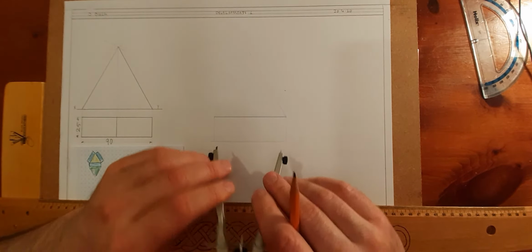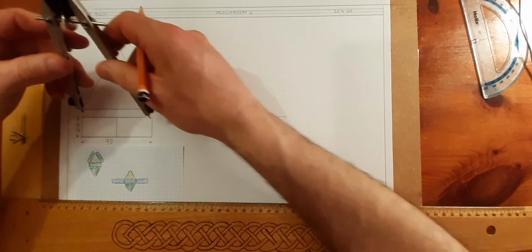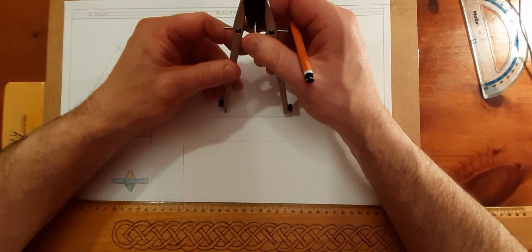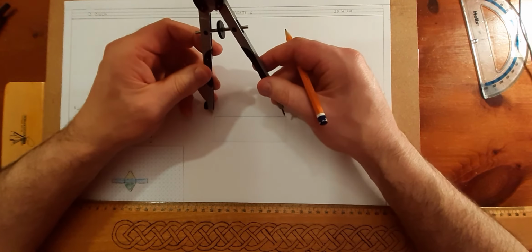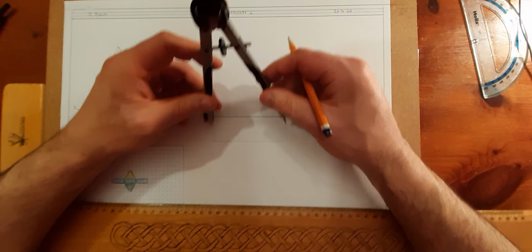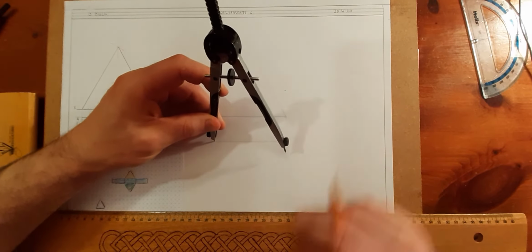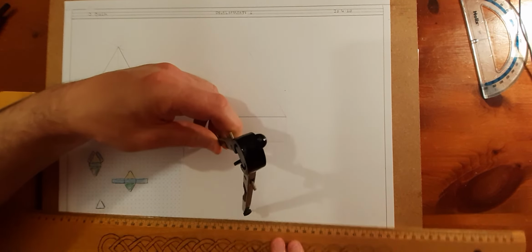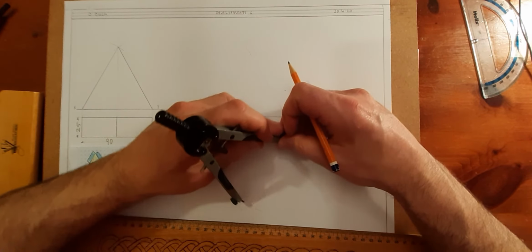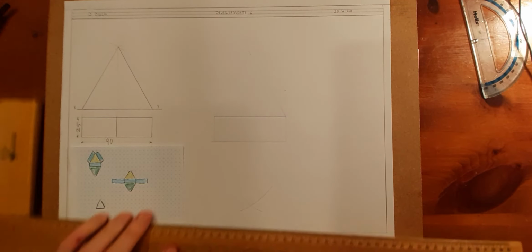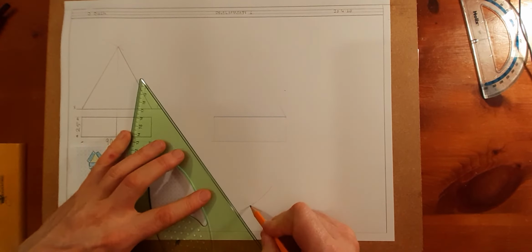I have my compass set to 90. It's a different compass actually, sorry. My compass set to 90 here already. So down here, I can put on my compass there. I can draw an arc down here. I can draw an arc over there. Okay. And we can just join in our points.